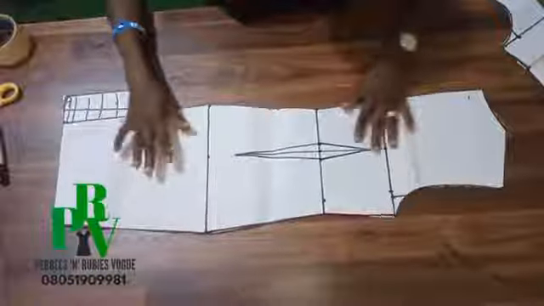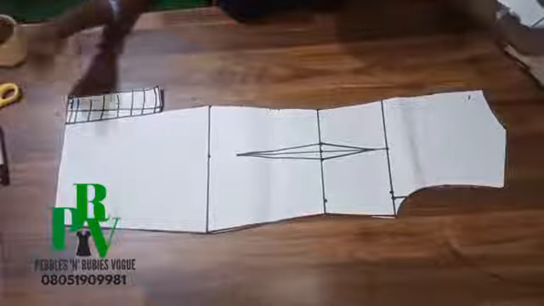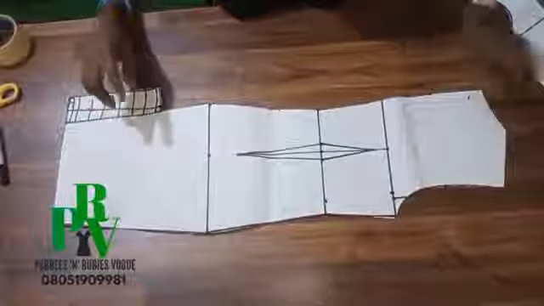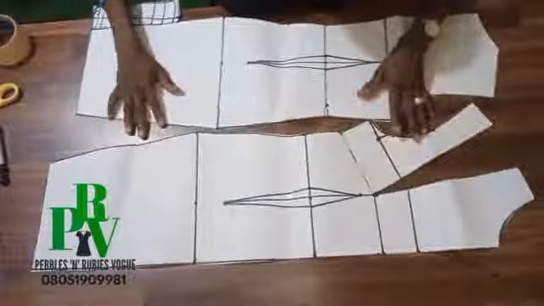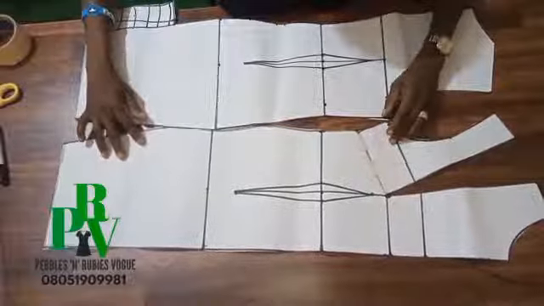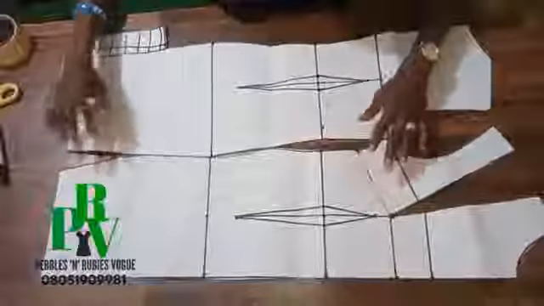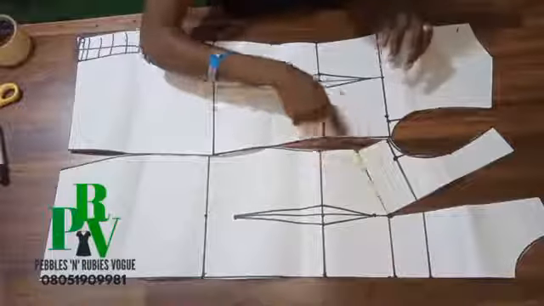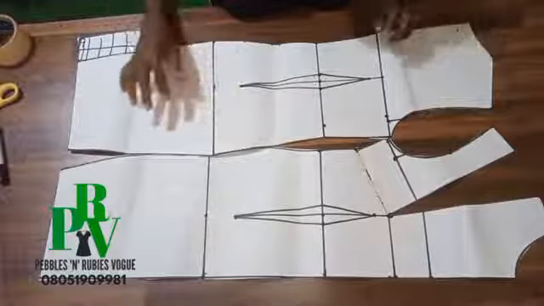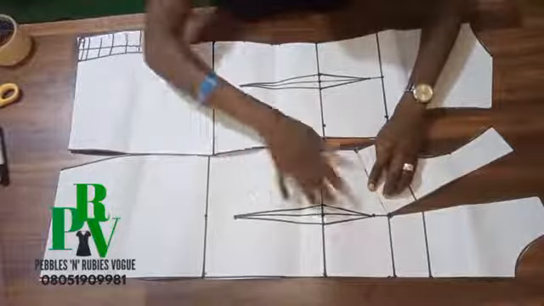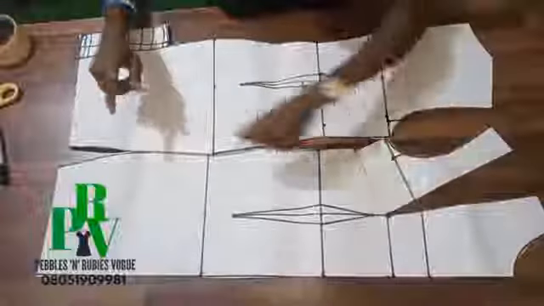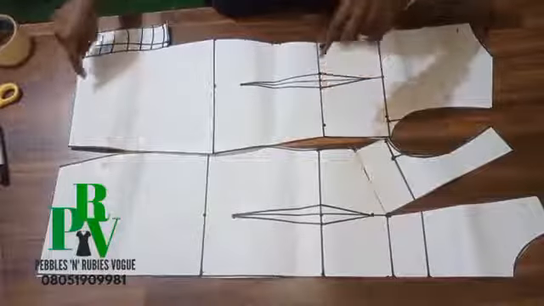So here is our back block. This is the vent. Okay, I'll place it side by side so you can see. So looking closely now, you can see we have equal length on the side of both front and back block, because we have eliminated the length which is longer, the front length which is longer than the back length.